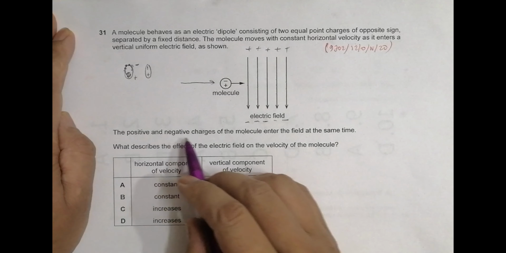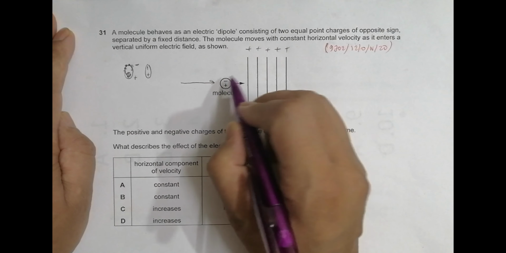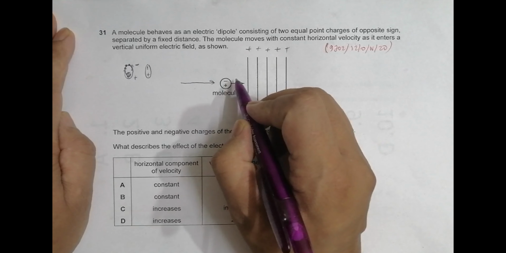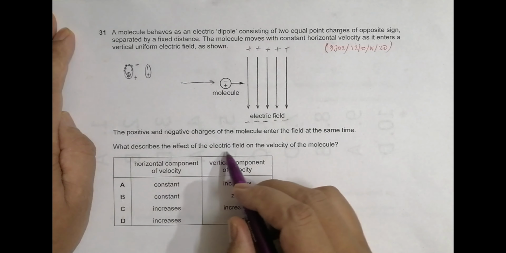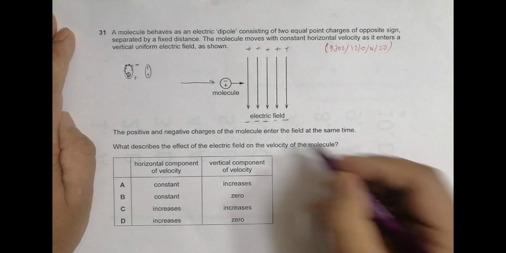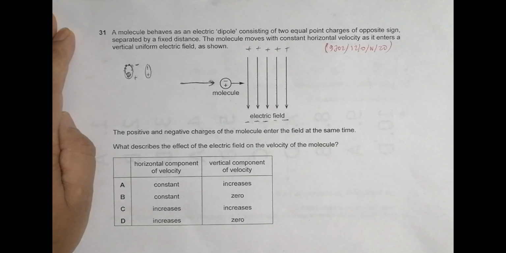The positive and negative charges of the molecule enter the field at the same time. So they enter the field at the same time. It is not the positive first or the negative first. What describes the effect of the electric field on the velocity of the molecule? So we have to find the effect of this electric field on the velocity.